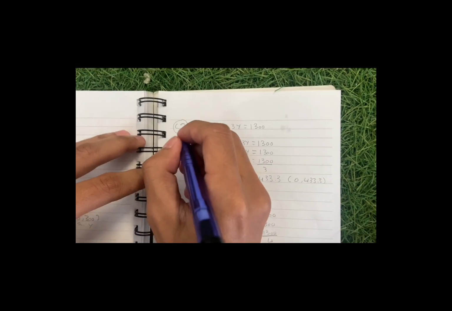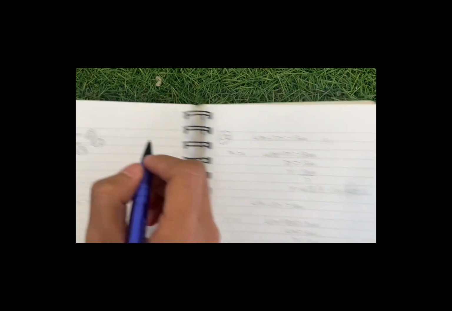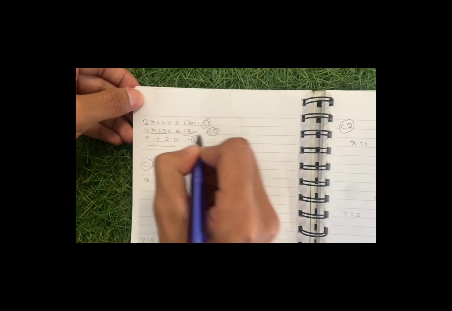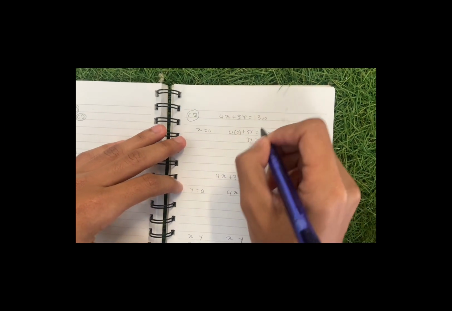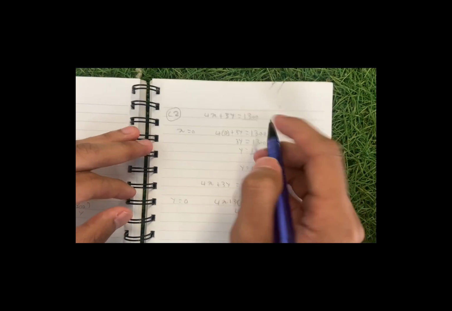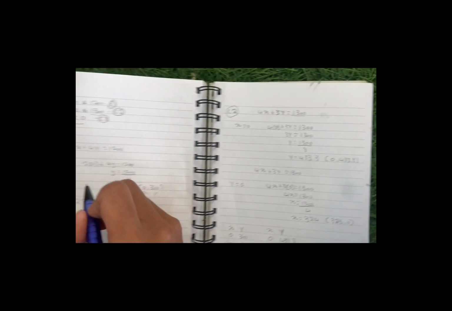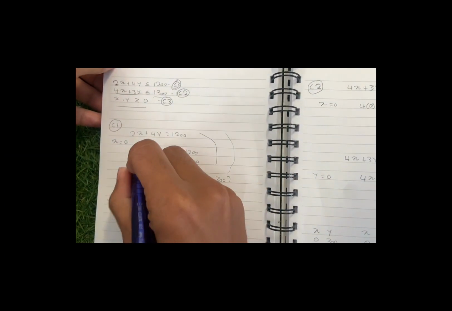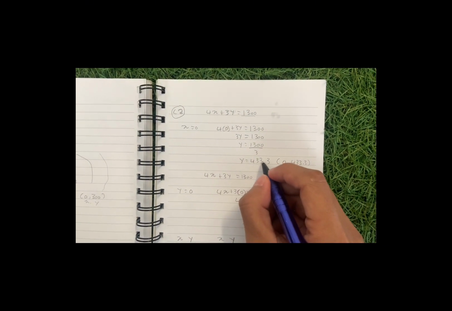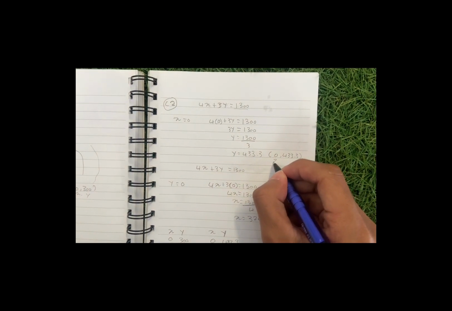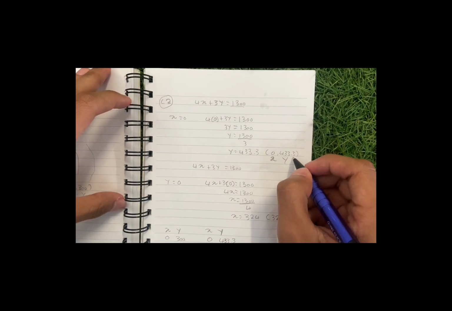Next is calculate for C2. We use this: 4x plus 3y equals 1300. So we calculate the same step like this. The answer y for C2 is 433.3. So this is 0 for x, 433.3 for y.